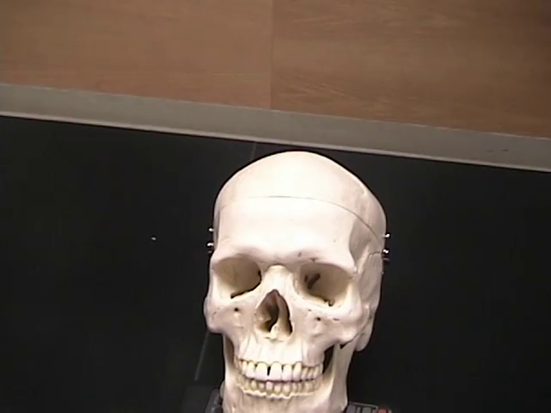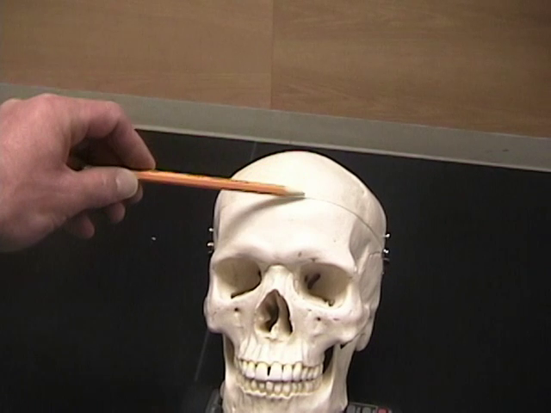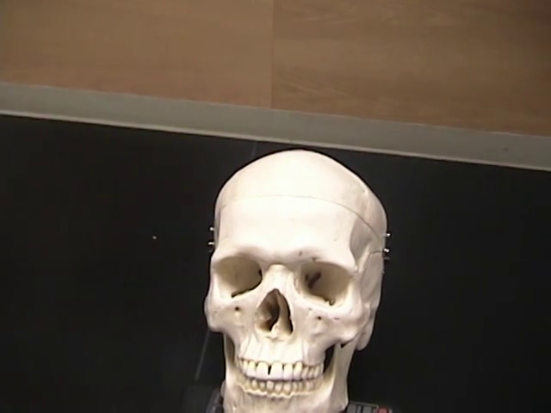We're going to go through the bones now of the cranium and the face and the important surface features of each bone, starting again with an anterior view of the skull so that we're oriented. Our first bone is the frontal bone. I'm going to zoom in to see the supraorbital notches.